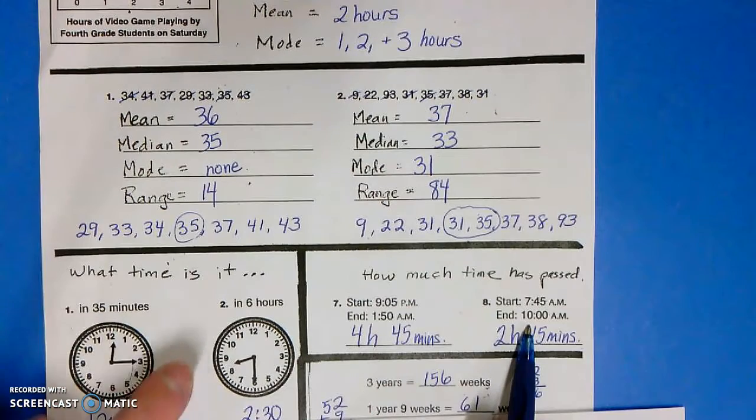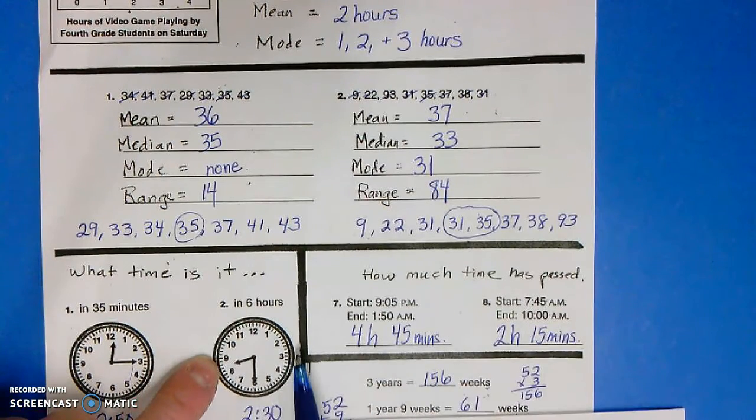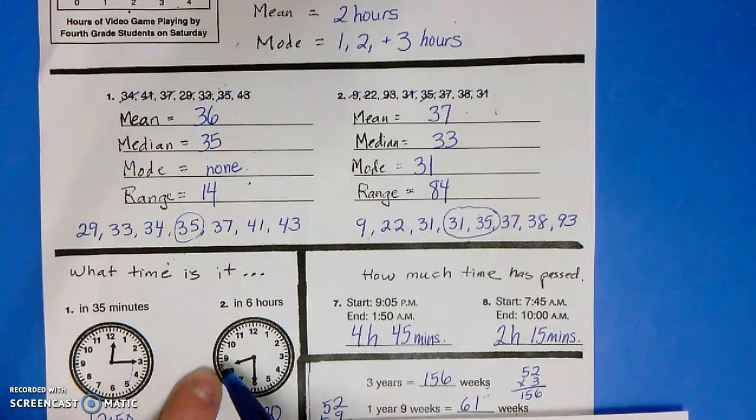I imagine where I am on a clock. I'm on the 9 with 45, and I've got to get up to the 10 o'clock, which is the big hand on the 12. How many minutes is between that, or time is elapsed? 5, 10, 15 minutes. Your answer is 2 hours and 15 minutes.